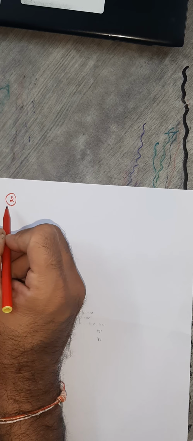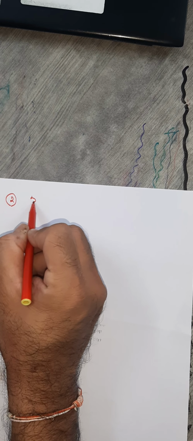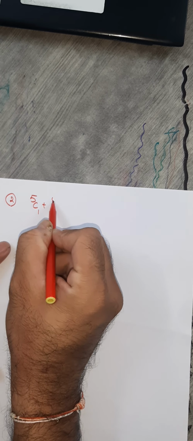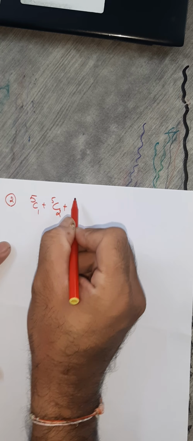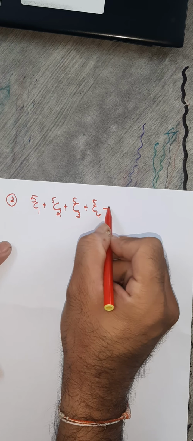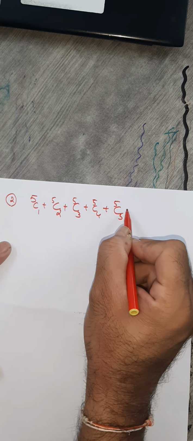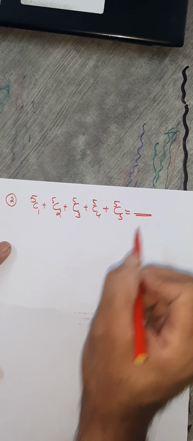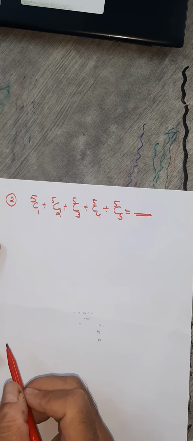One more example. Let's write 5c1 plus 5c2 plus 5c3 plus 5c4 plus 5c5. What is the value of this? That's the question. Right. So one way to answer this. What's one way? You find the value of each of these and you add them.